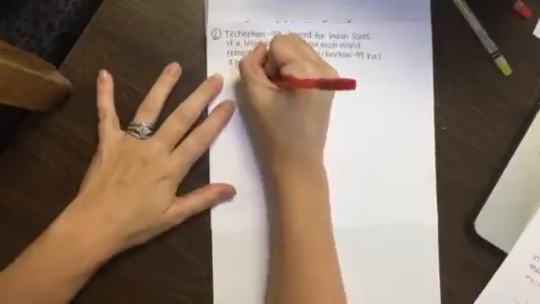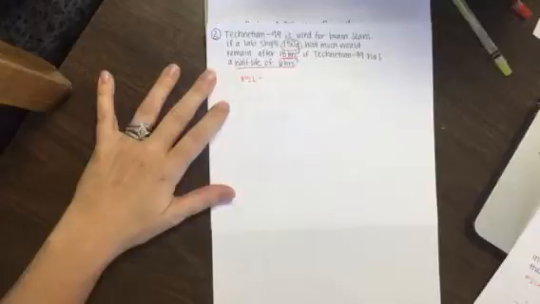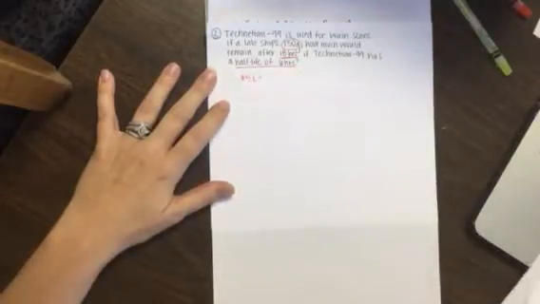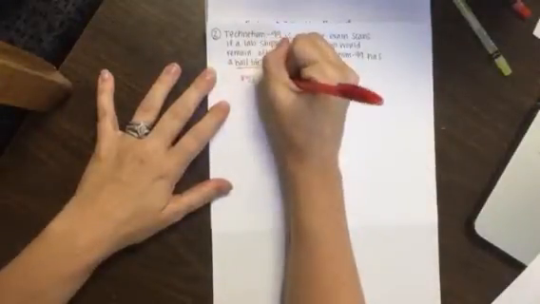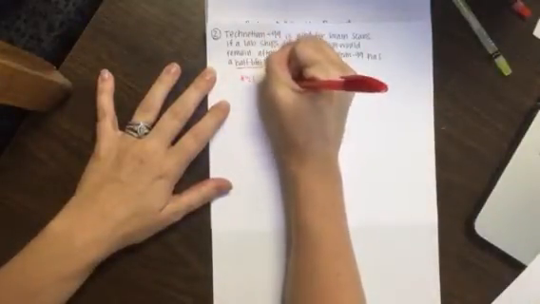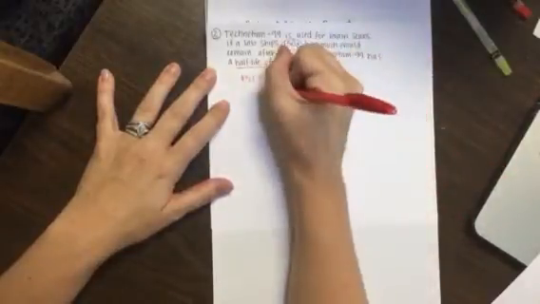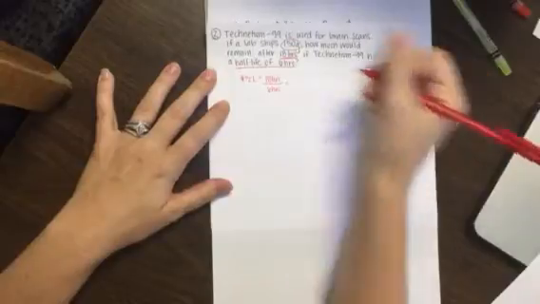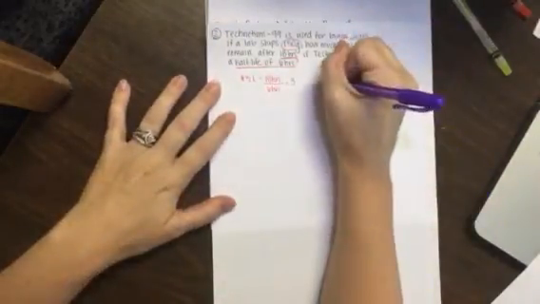So number of half-lives equals the time that's covered, which is what? 18 hours, divided by 1 half-life, which is 6. So how many half-lives have taken place? 3.